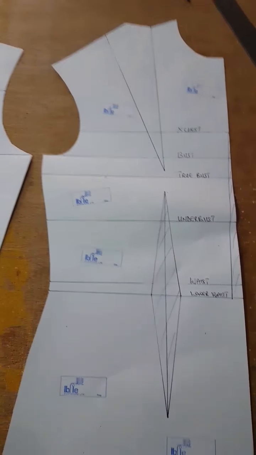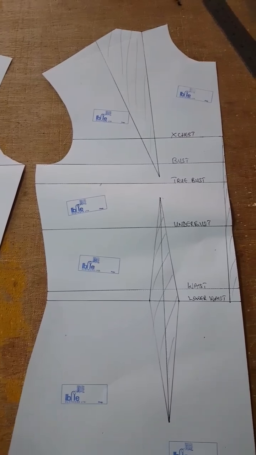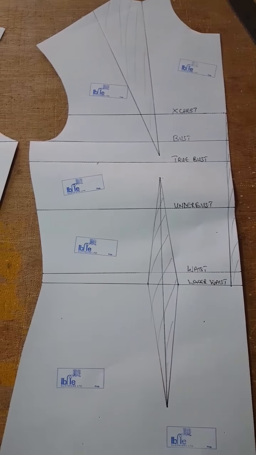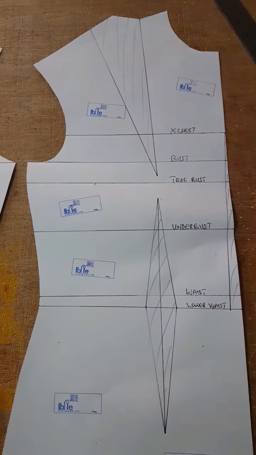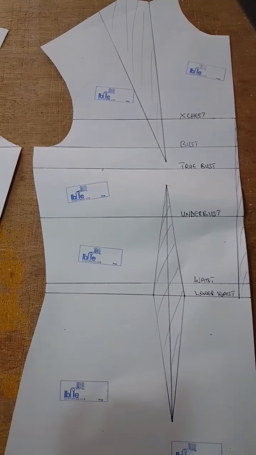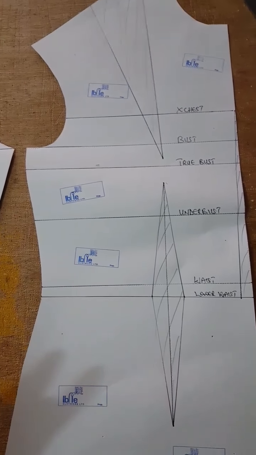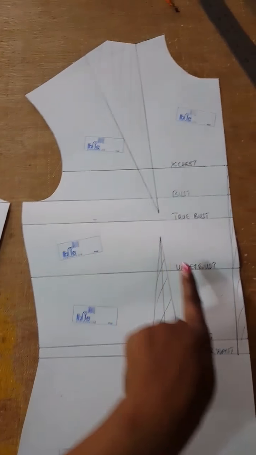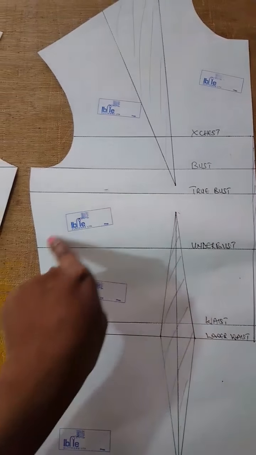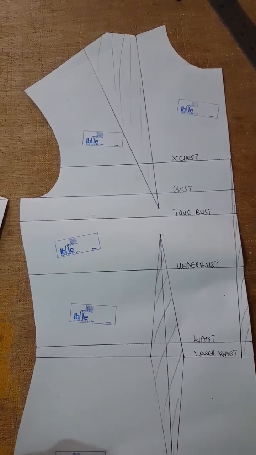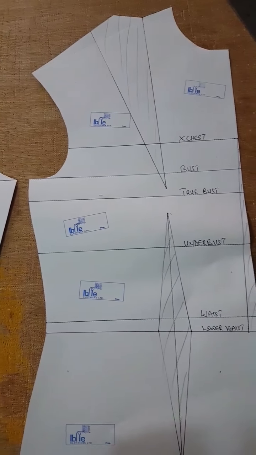Hello. Today we'll be looking at tightening the underbust and creating a bustier. But before then, we need to include two measurements into our measurement: the underbust measurement and the round underbust measurement. I'll just show you how to take that on the dummy.